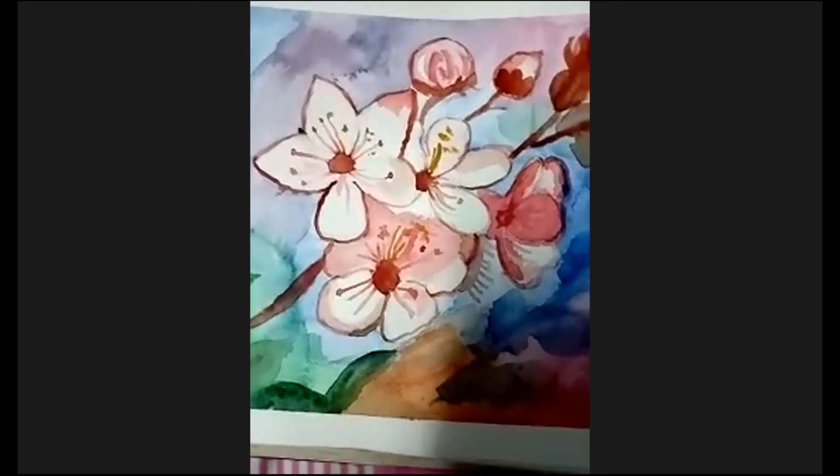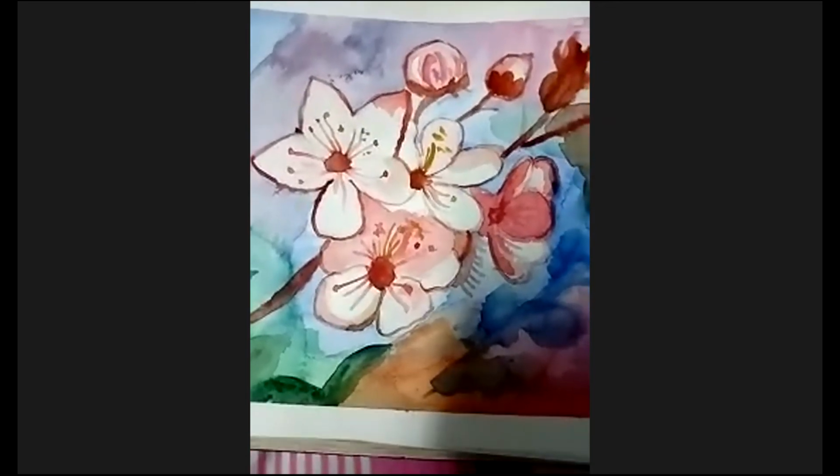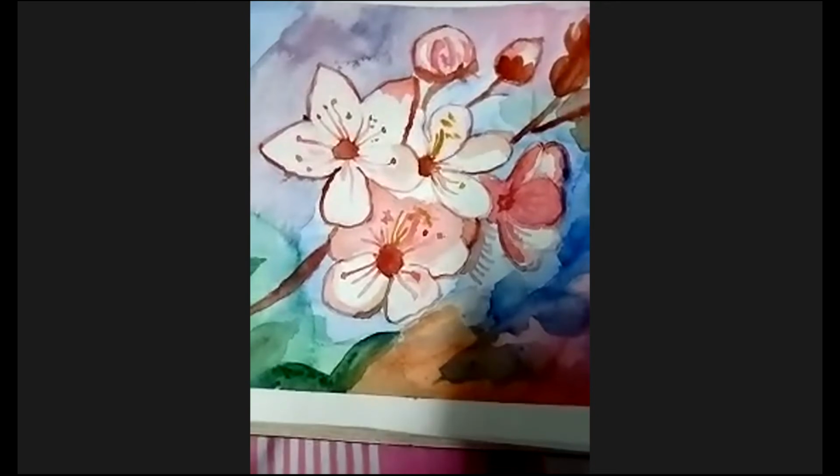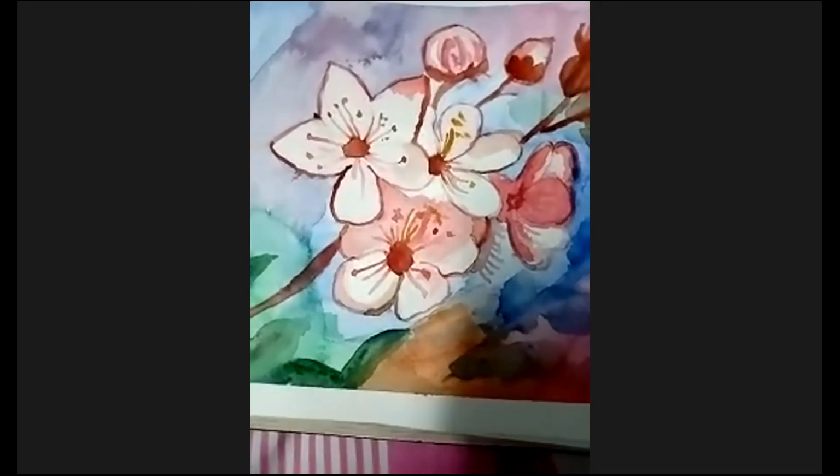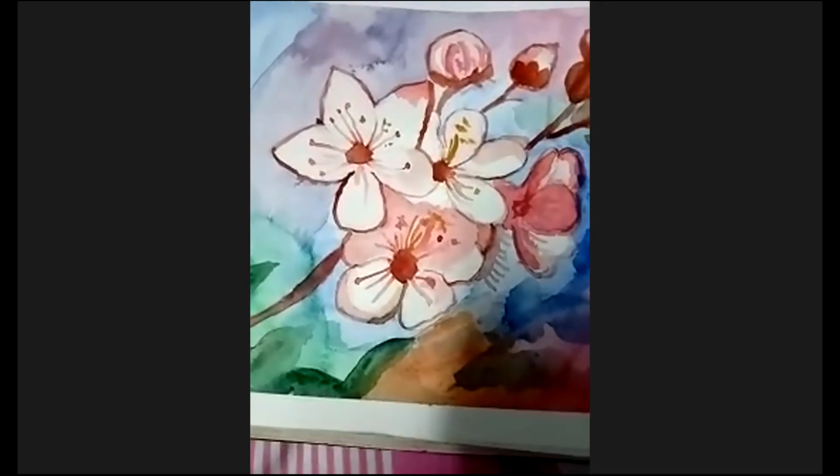I like the colors. The background leaves are also very good. The different darkness in the green that you have done for the leaves is also very good. Good work, Kritika. So today we are going to see a bit of perspective also, so you will try to understand what is perspective.